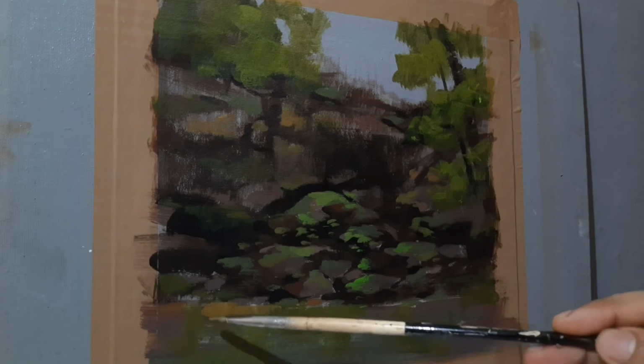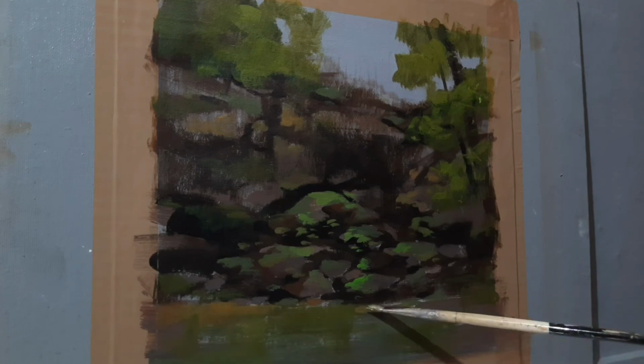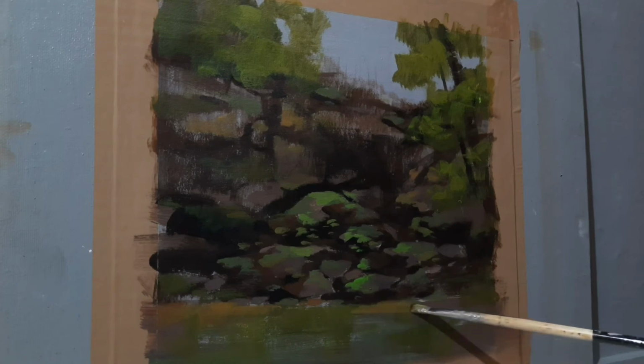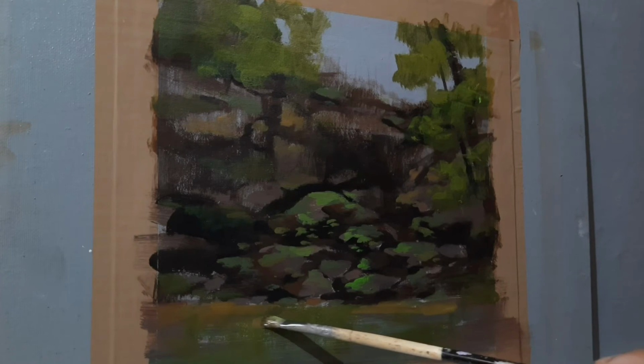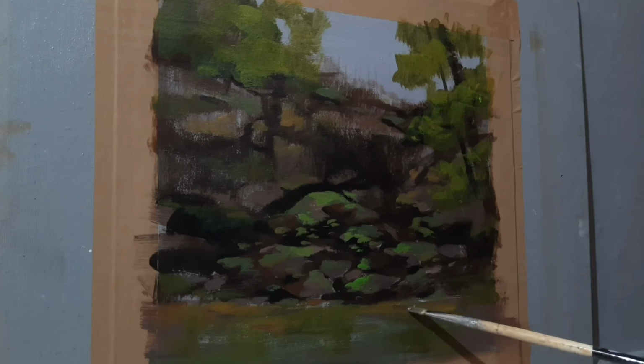I'm using some yellow here and there. This will act like a mediator between the brown and green that is happening a lot in the painting. So this little bit of yellow, I hope, will harmonize the composition.